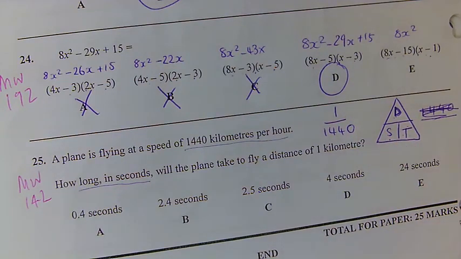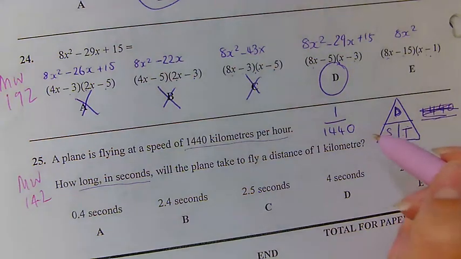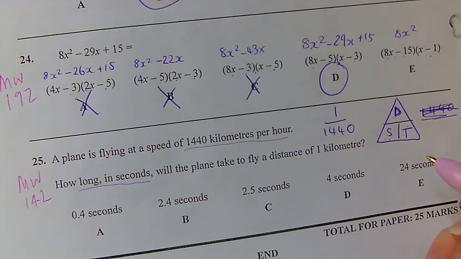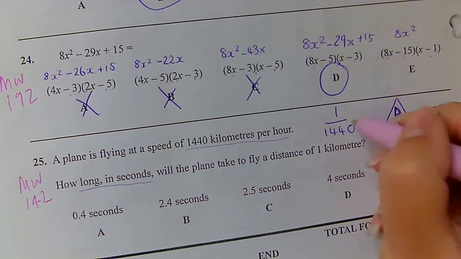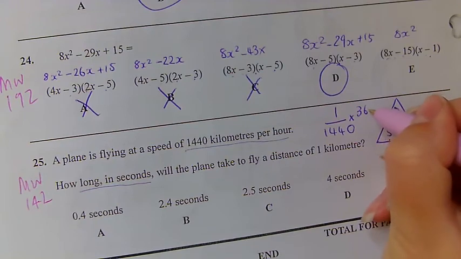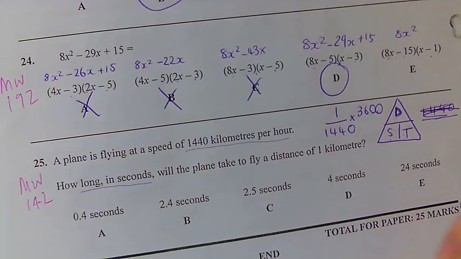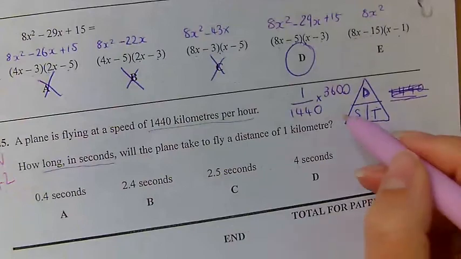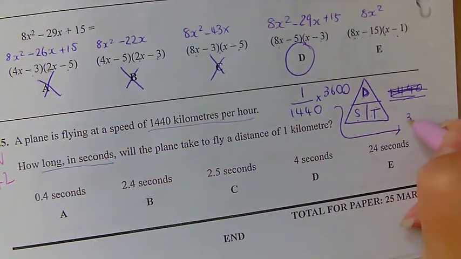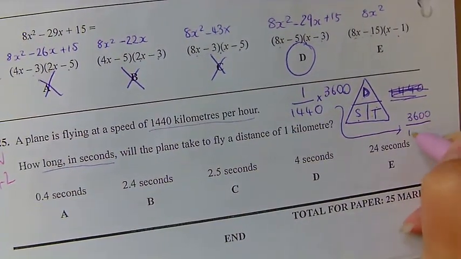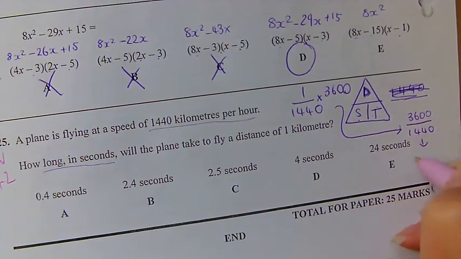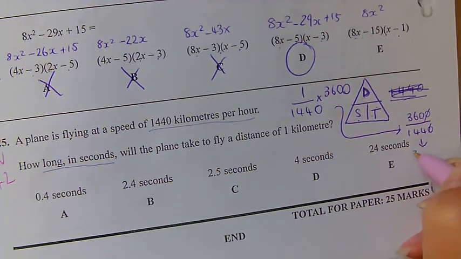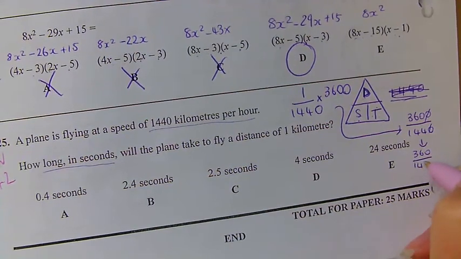hours, right? So what we need to do is to work out how many seconds this is going to be. So what I can do here is how many seconds in an hour is going to be 3,600. So if I times this answer by 3,600, then that's going to give it to me in seconds. So now all of a sudden this number becomes far nicer. So we've got 3,600 over 1,440. We can cancel this down. I'm going to take the 0 of both of them. We've got 360 divided by 144.